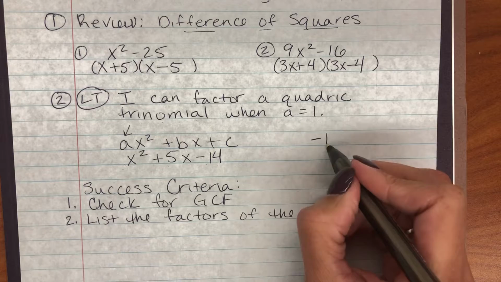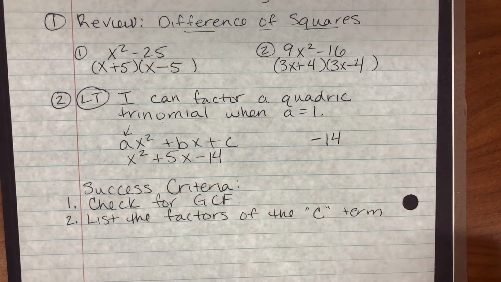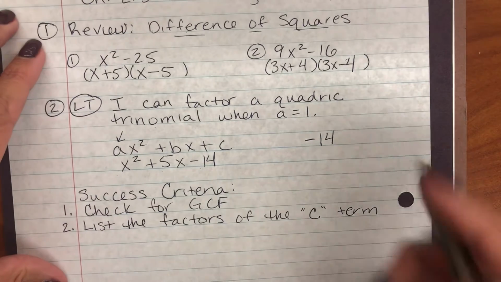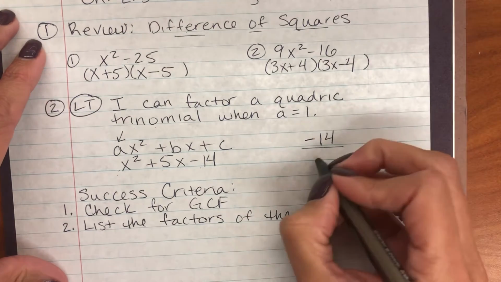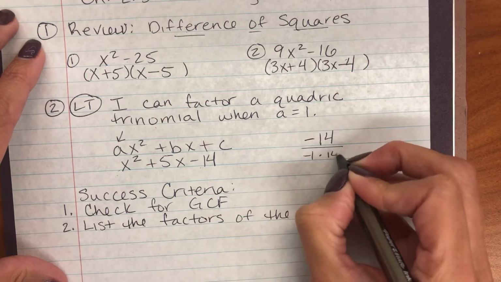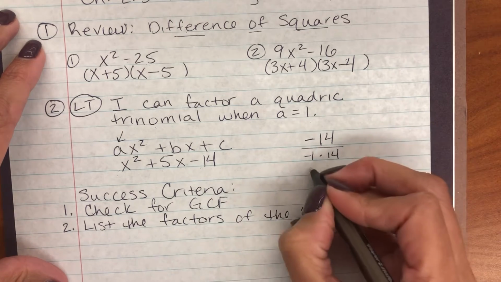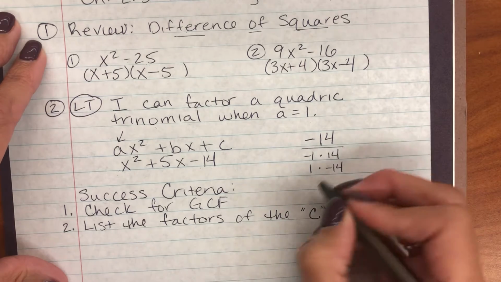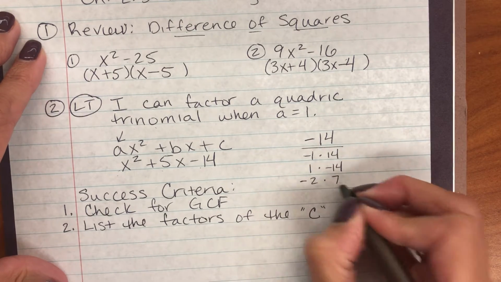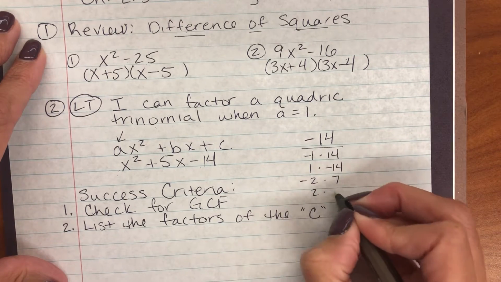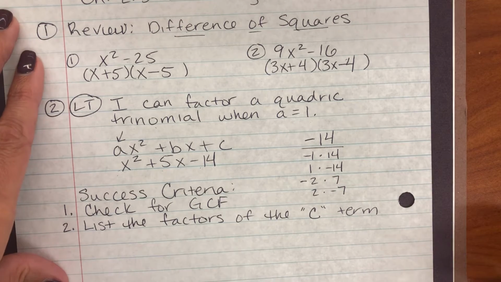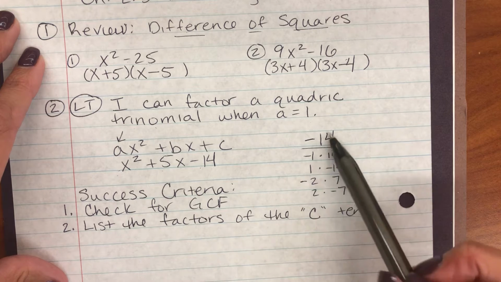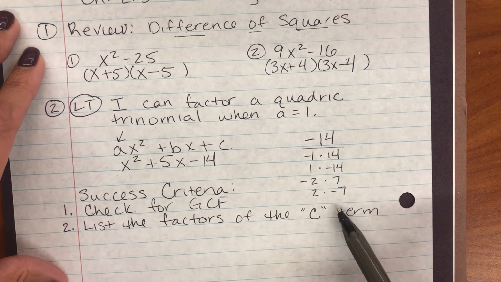So I'm going to write negative 14 over to the side, and I'm going to list all the factors of negative 14. So I could have negative 1 times 14, or I could have 1 times negative 14. I could have negative 2 times 7, or 2 times negative 7. And that would be about it. That's all the factors of negative 14.